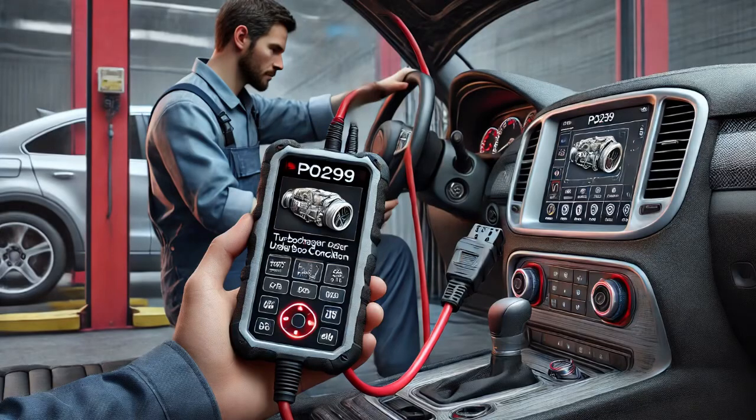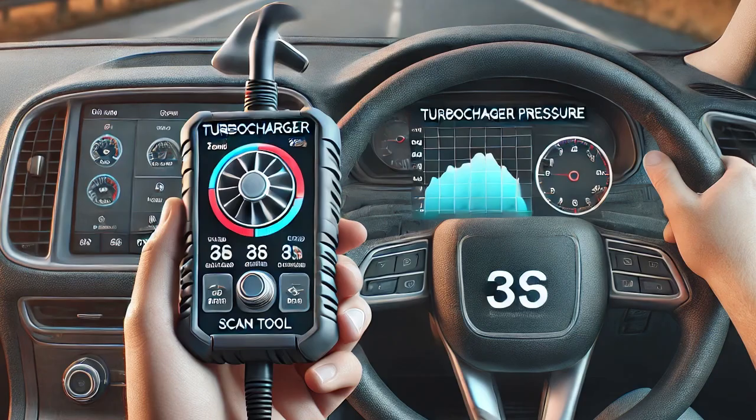In this video, I'll take you through the process of diagnosing and fixing a P0299 Turbocharger Underboost Condition. The customer came in with the check engine light on, so I connected a scan tool and confirmed the P0299 error code. During a road test, I monitored live data and noticed the manifold absolute pressure sensor reading was below the specified range of 6 to 7 psi, which indicated a possible issue with the turbocharger system.